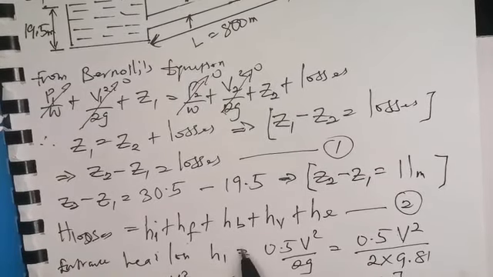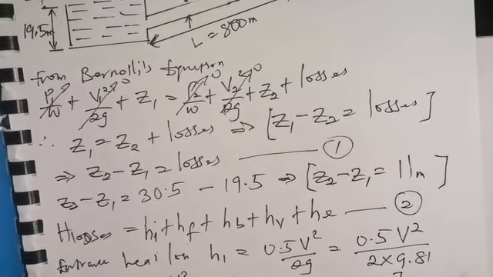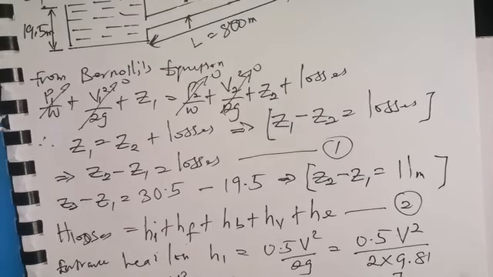The next is to find head loss due to valve. In the question, we were given that there's a valve in the pipe. So we'll find the head loss due to valve.